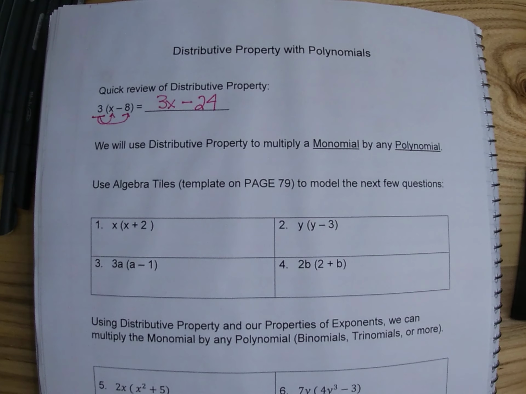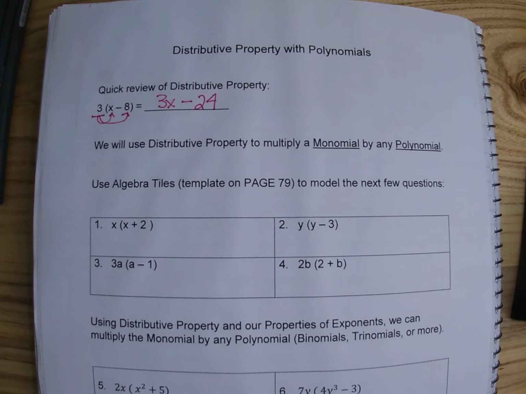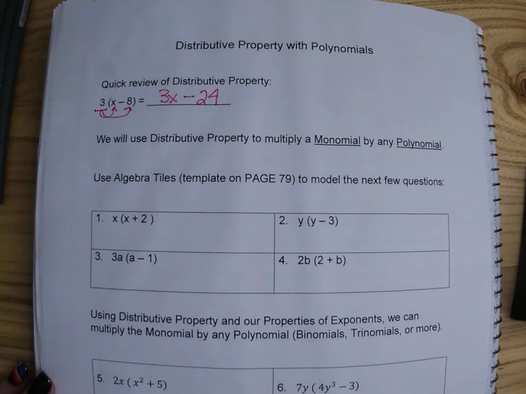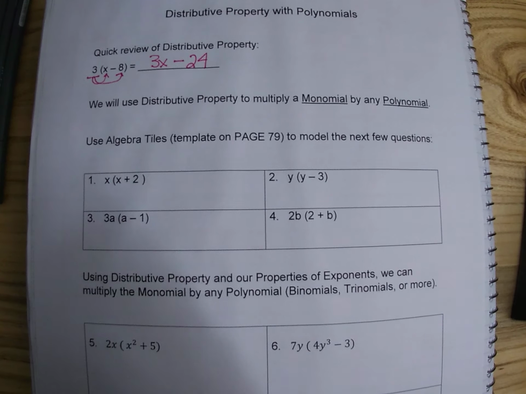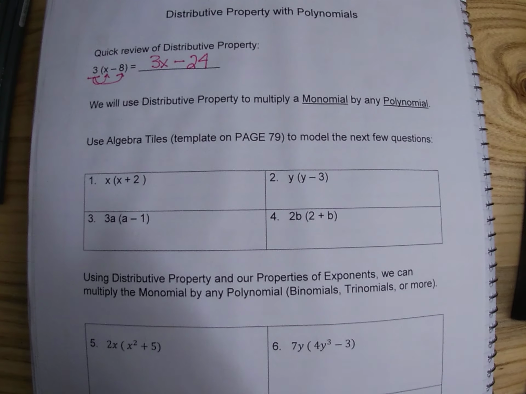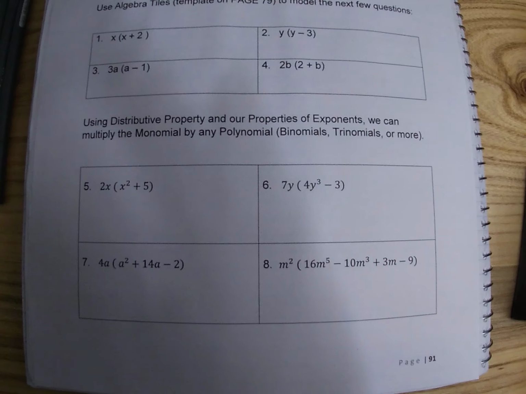It's just that they might get a little bit more complex, which means we might have more terms or more variables. Since we are doing this in a video and not in person, we are going to skip this small portion of your notes that talks about using algebra tiles because we can't do that if you don't have the manipulatives available to you. So we are going to jump down to example number 5.